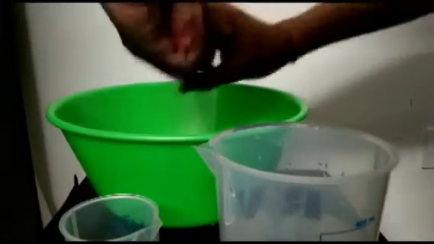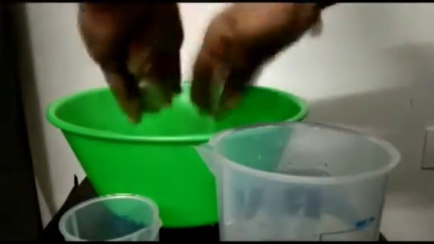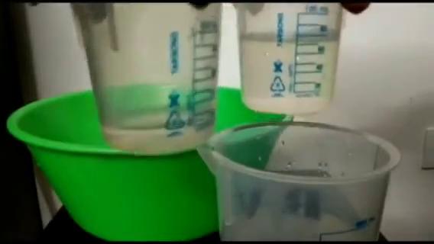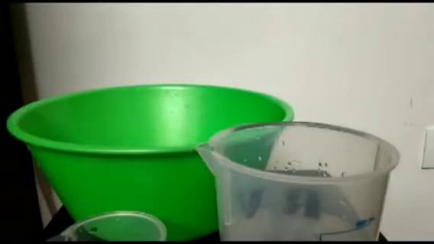Now let's squeeze it. Let's take it in another beaker. And if you see, the volume has increased almost threefold. It's more than 60 ml in the other case.